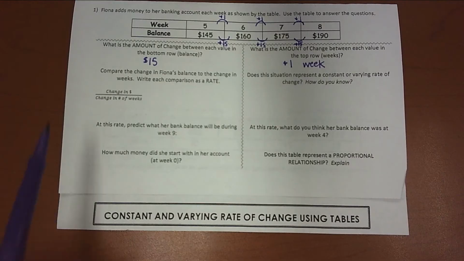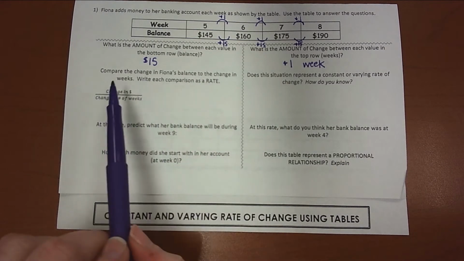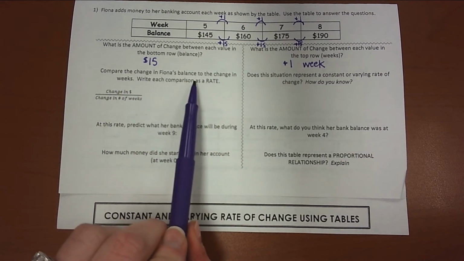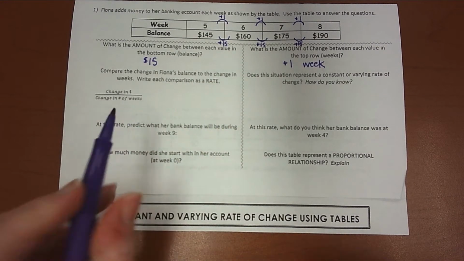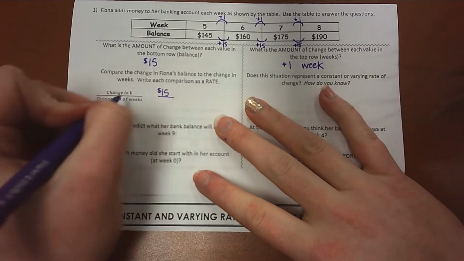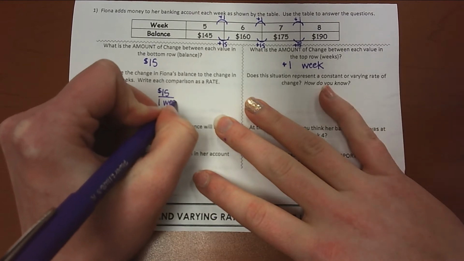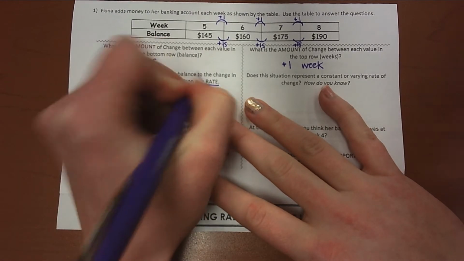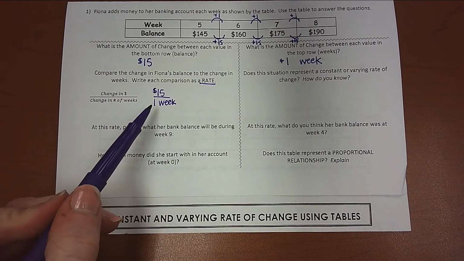And so down here it says, compare the change in Fiona's balance to the change in weeks. Write each comparison as a rate. So the change in dollar amount is $15 over the change in weeks, which is 1 week. Remember that when we write things as a rate, we use labels, so make sure that you do have labels. $15 over 1 week.